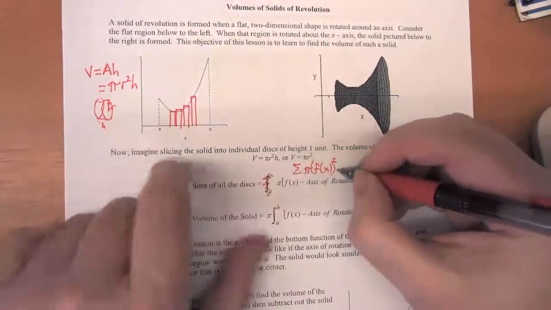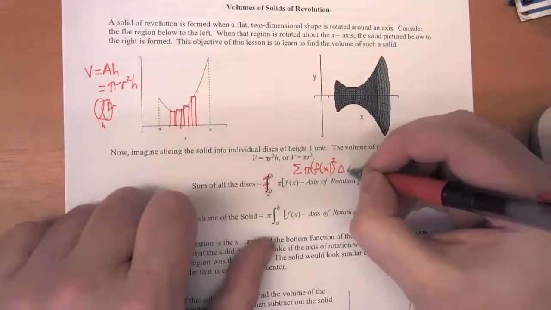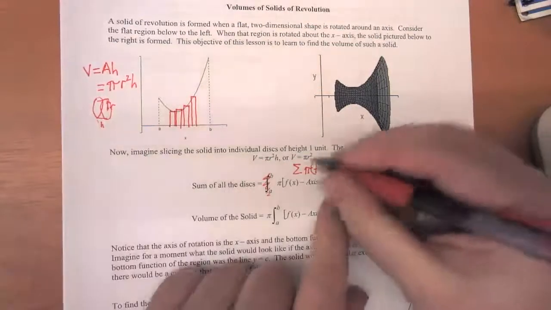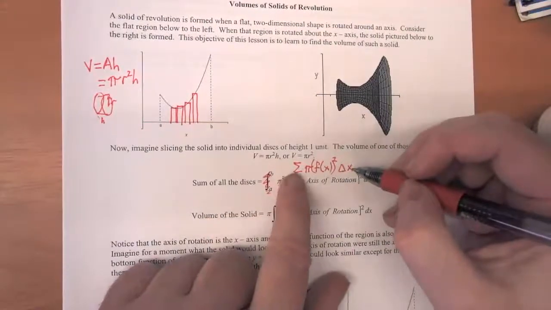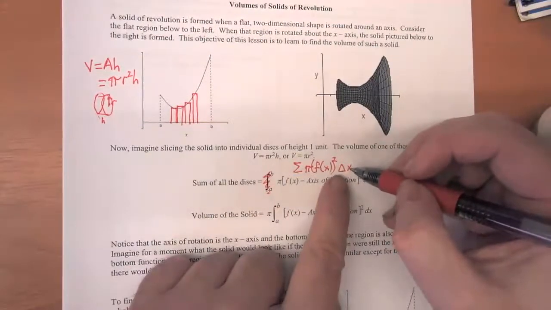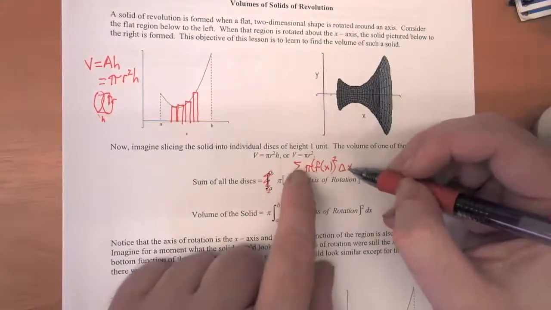And the height here is going to be some delta x, the same value for each one. So this is the estimate that we get from using 8 rectangles or 20 rectangles or 100 rectangles. It's going to just give us an estimate.